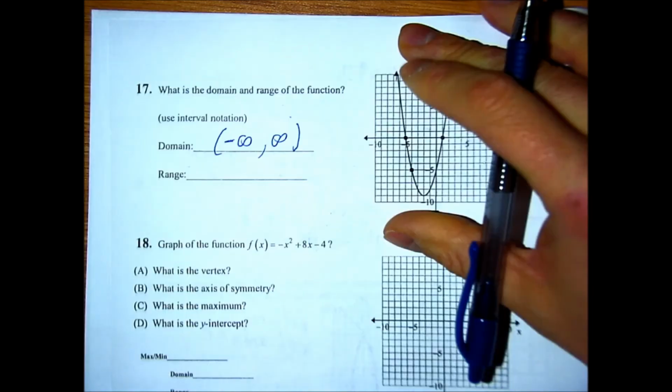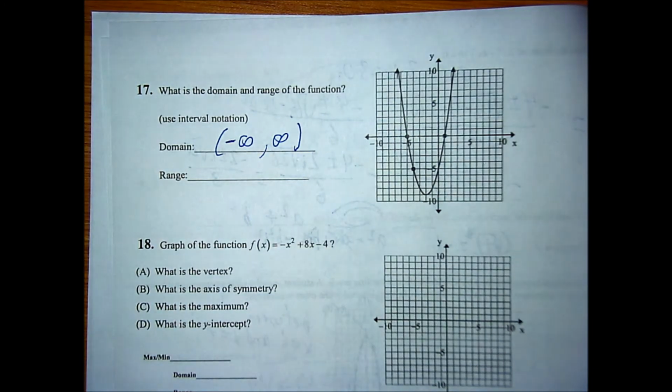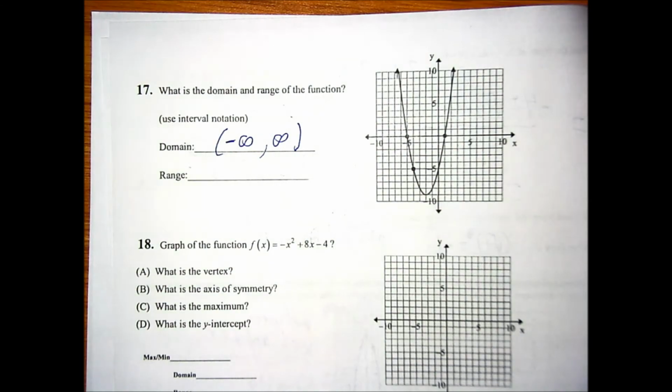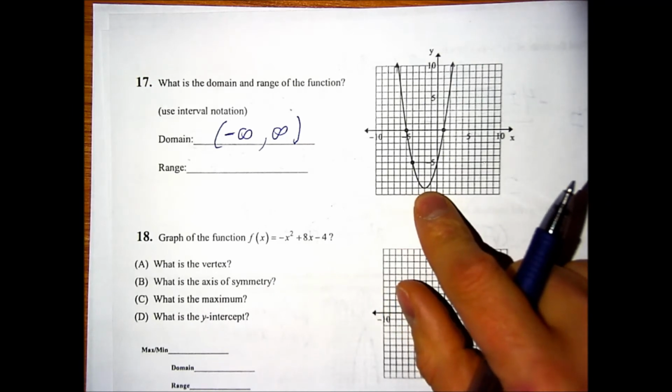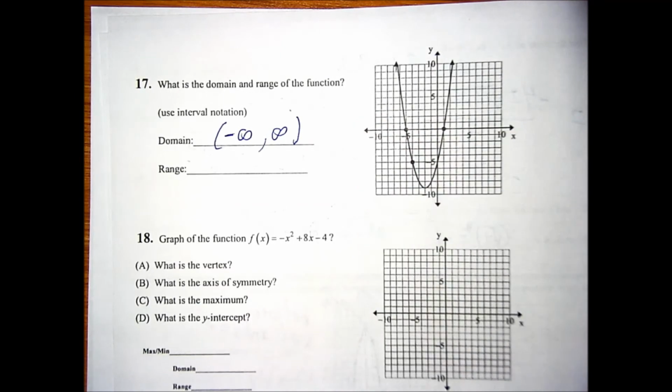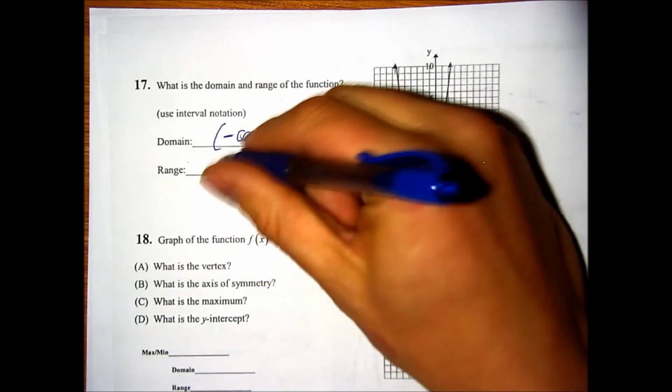The range, however, this graph does not point downwards. It only points upwards. So the range is limited by a minimum value. The minimum value here for the range is at negative 9. It does not go lower than negative 9 for the y values. So in other words, the y values are all above negative 9.